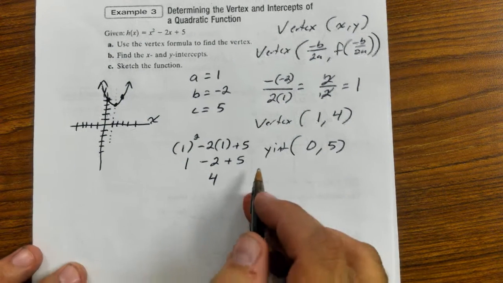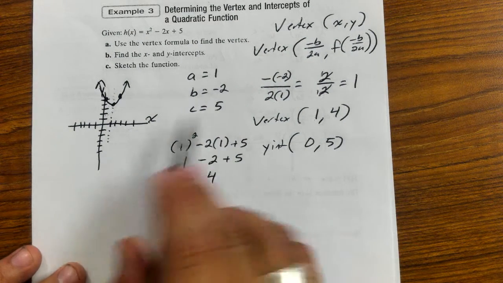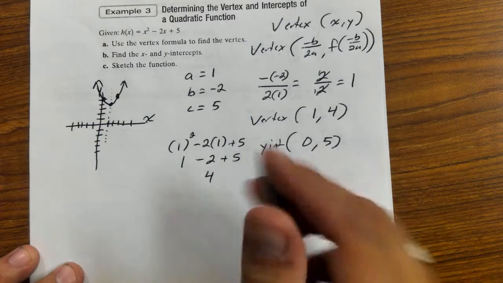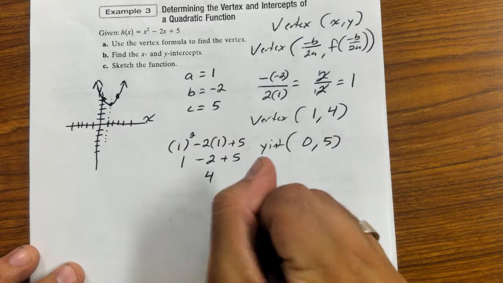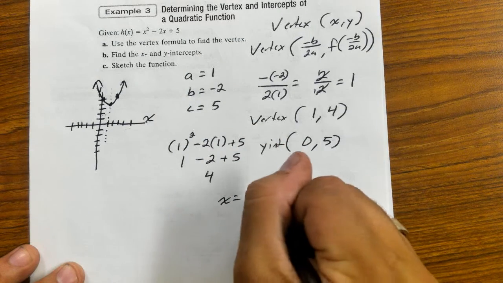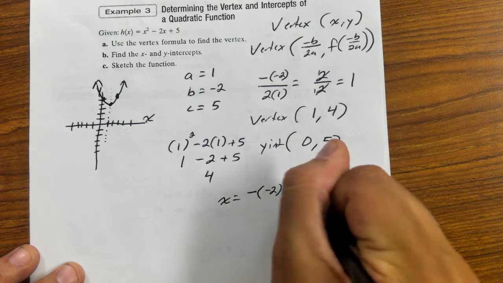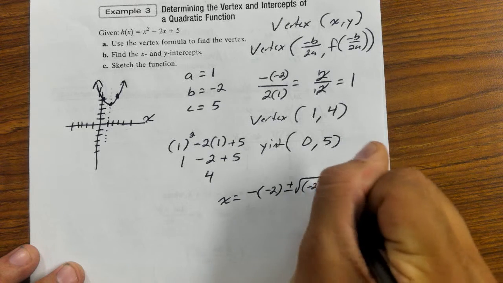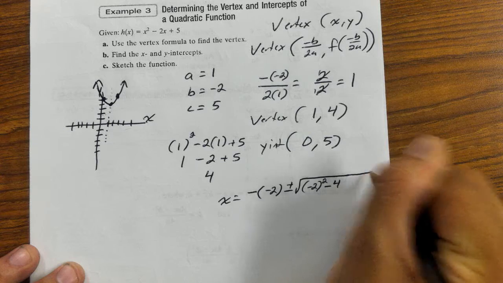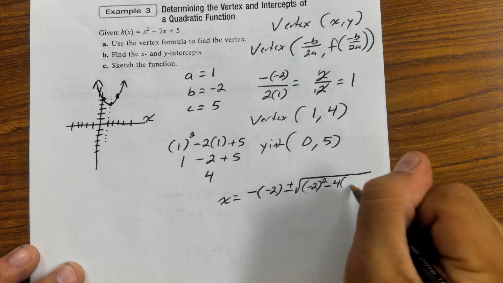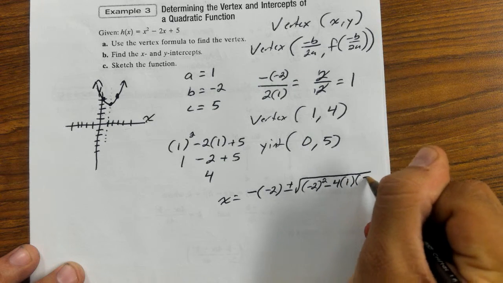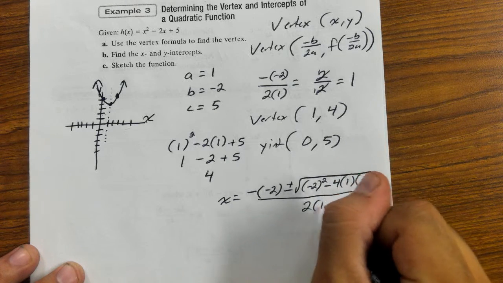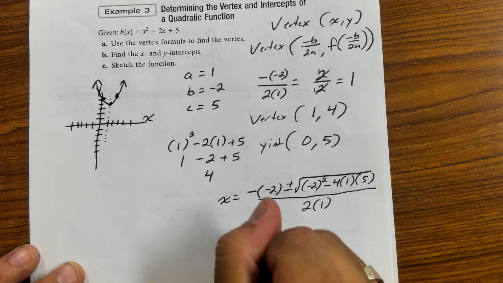I do want to find the imaginary solutions. They're not real because it's not going to have x-intercepts. So I'm going to go ahead and put x equals negative, parentheses, b value of negative 2, plus or minus the square root of parentheses negative 2 squared minus 4, let me extend that radical sign out, times the a value of 1 times the c value of 5, all of that divided by 2 times the a value of 1. So let's clean that up as we go.